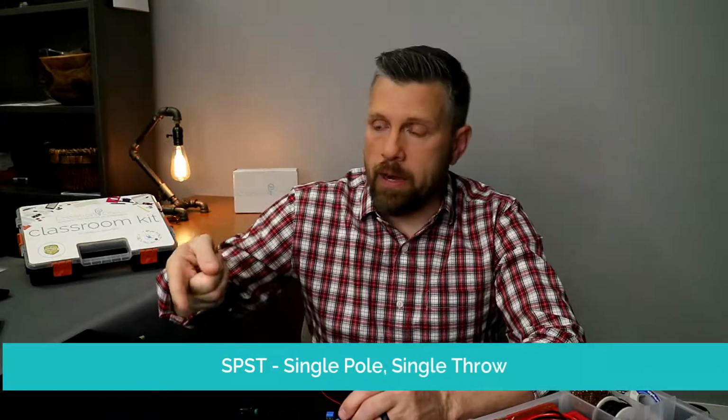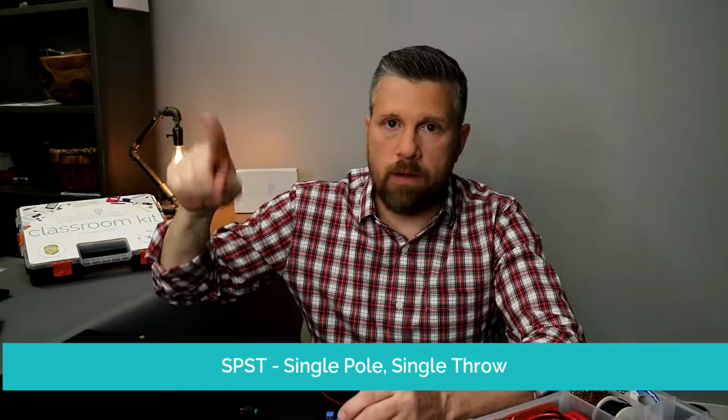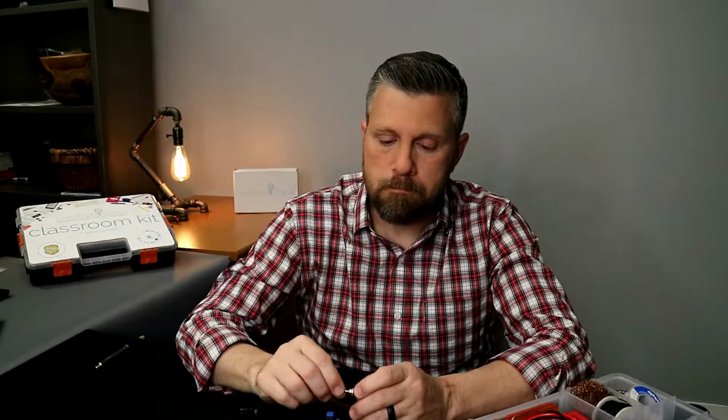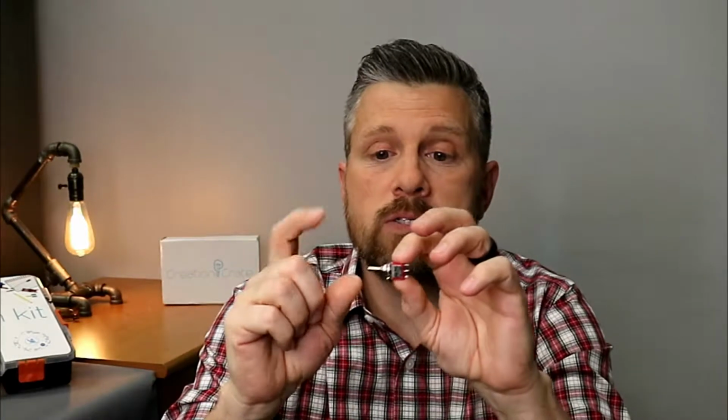Now, the switch on your wall is also called a single pole, single throw switch. That means that I flip it up, it's on, I flip it down, it's off. Those are the only two positions that it has. This is another example of a toggle switch that is a single pole, double throw switch.